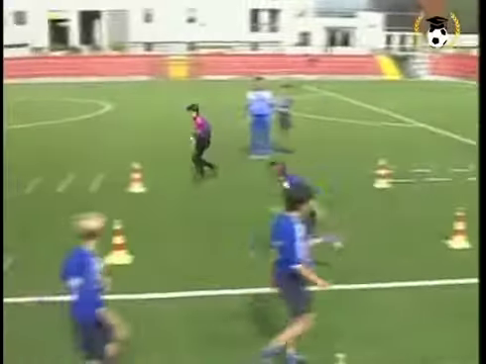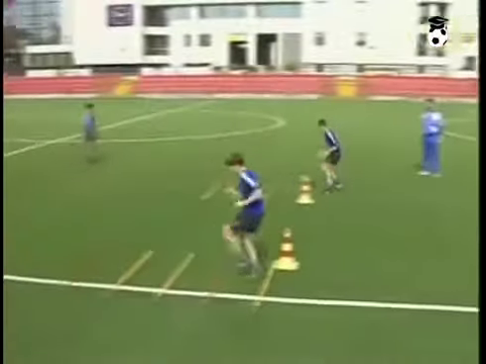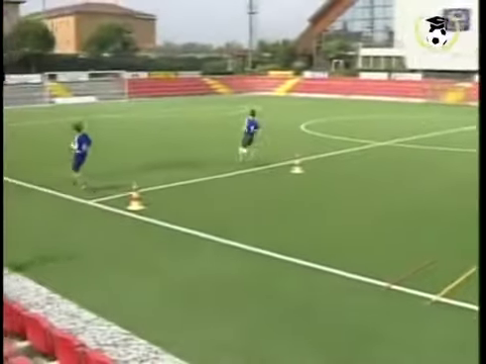Further variations can be introduced, such as direction changes, acceleration and slowdowns, in order to maintain training variety and enjoyment.